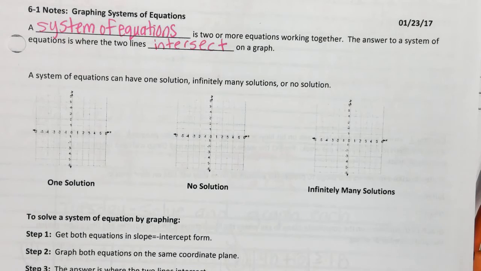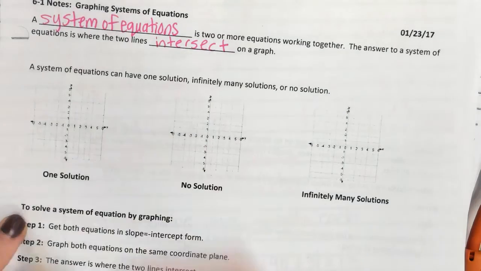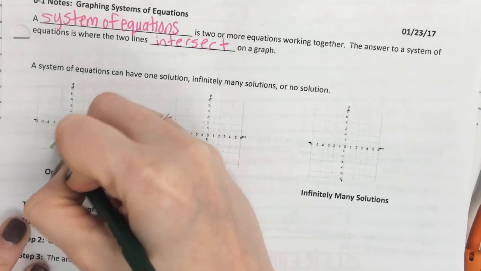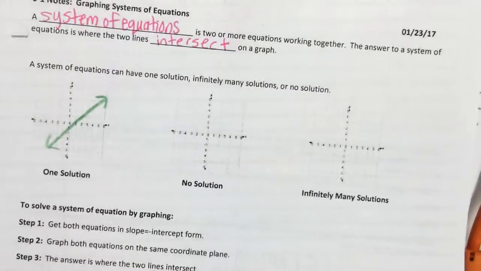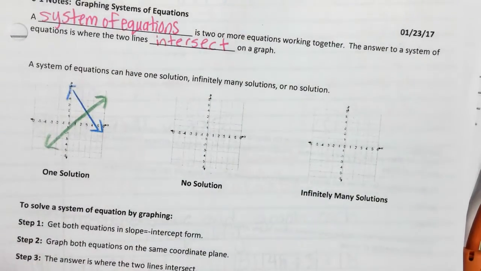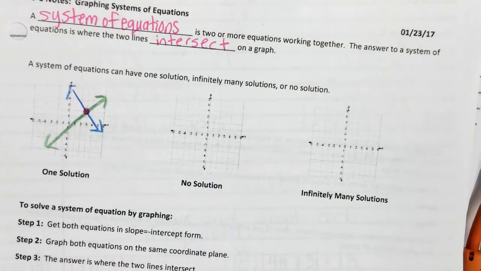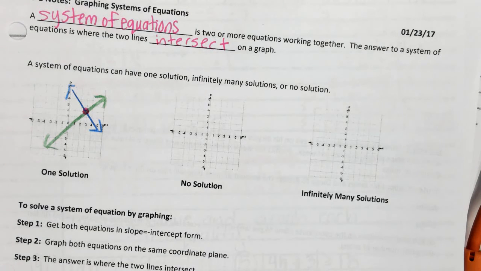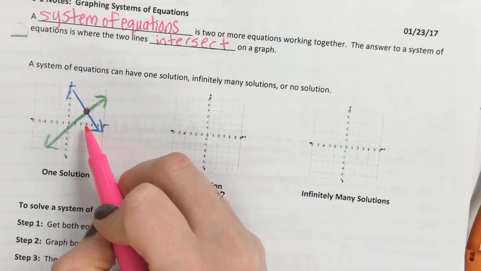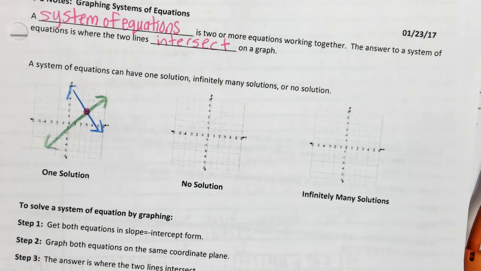So for these problems, there's three different possibilities for your answers. There's one solution, so that means the lines are going to intersect one time. So this is where I would use your two different colors. That just means you're going to have two lines and they cross each other in exactly one point. So for example, right here, this ordered pair would be your answer. In this problem, I would say my ordered pair is 3, 2, but that's where it looks like they cross each other. If yours is different, that's fine.